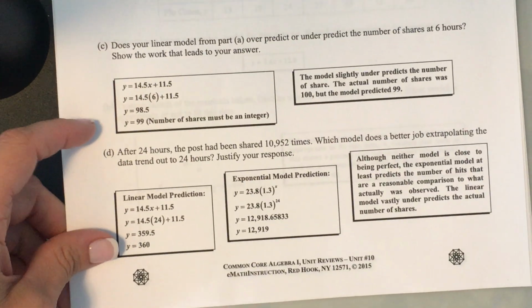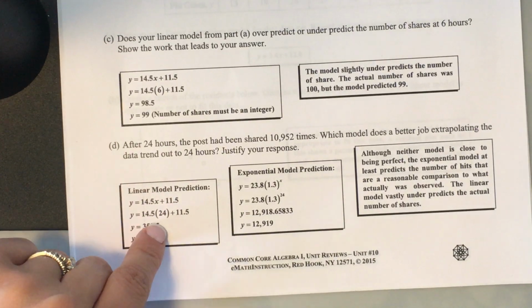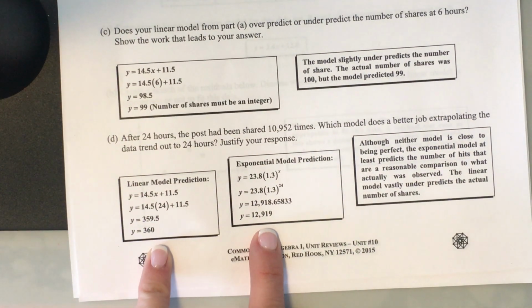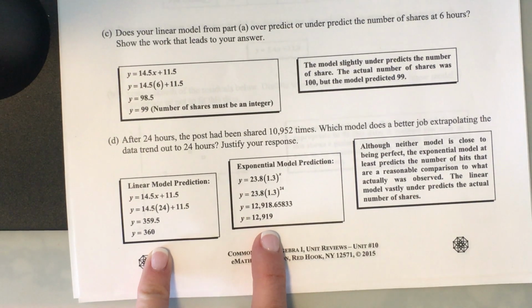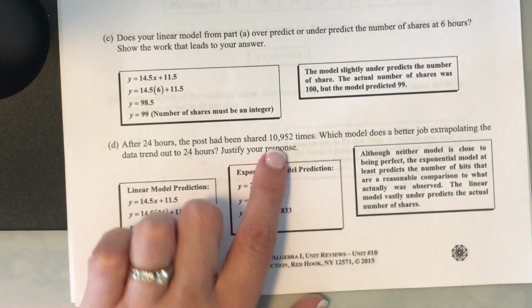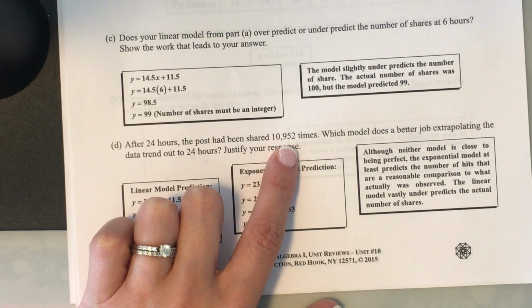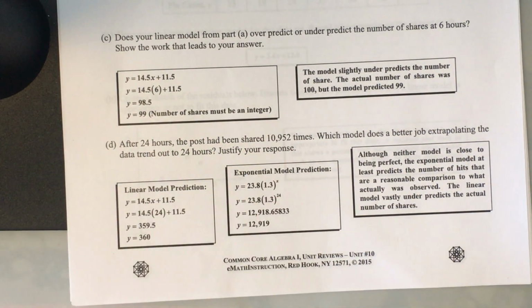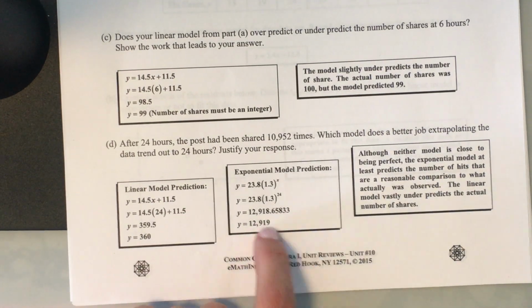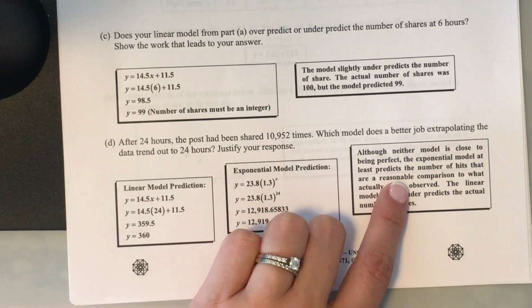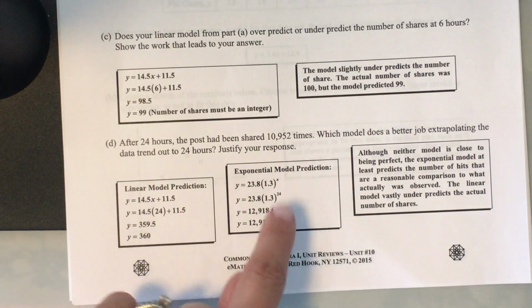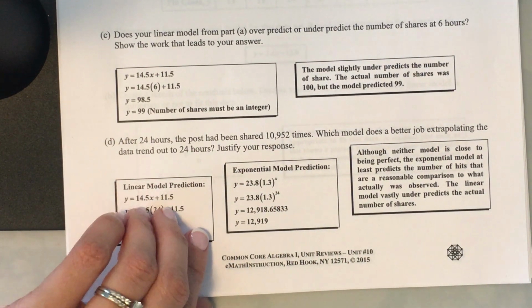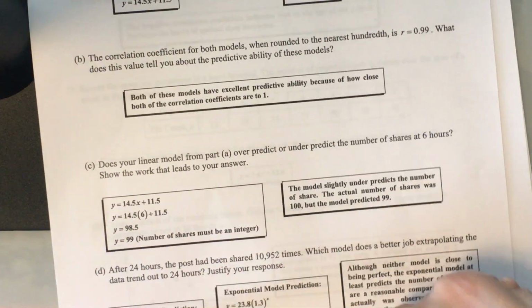So if we substitute a 24 into both the linear and the exponential, see what we get here, and then we can correspond it to what they told us was the actual. So although neither model is really very close to this, the exponential one would be the better choice of what actually will happen.